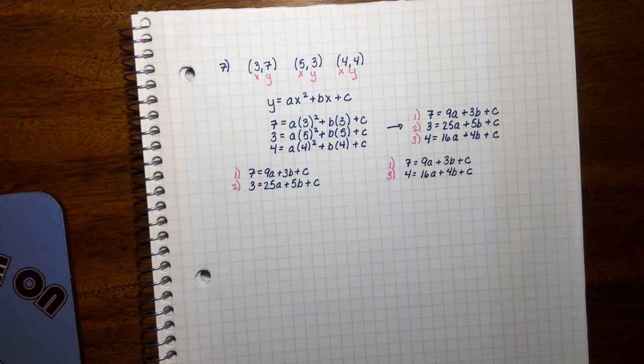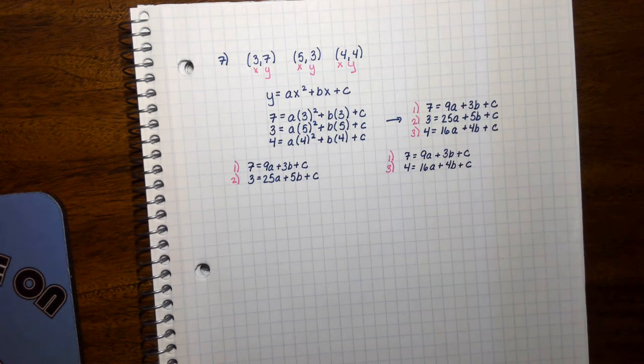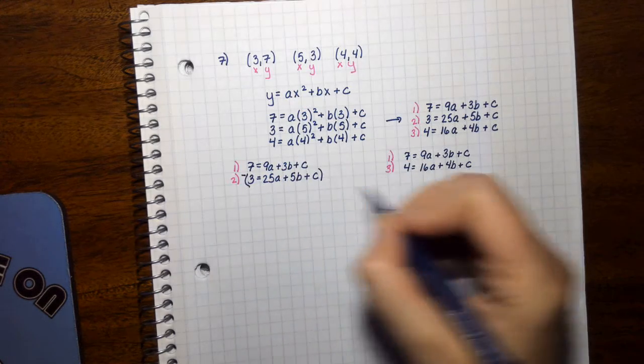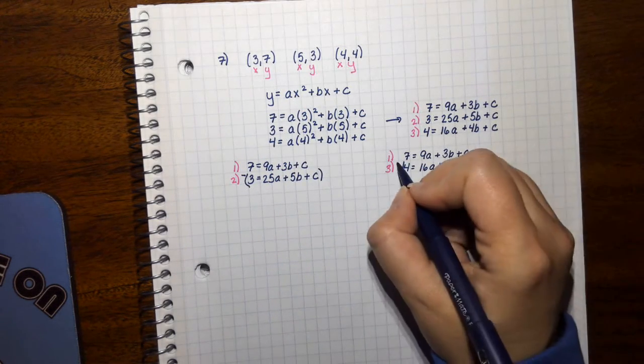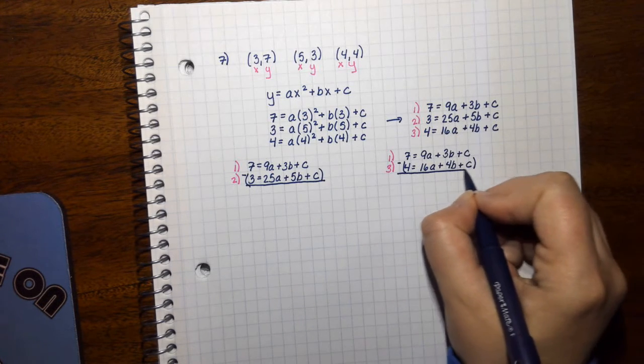Alright, now on these parabola problems, notice the c's are always just one c, so you don't need to think about what's easiest to eliminate. What you want to do is subtract the entire equation on each one.